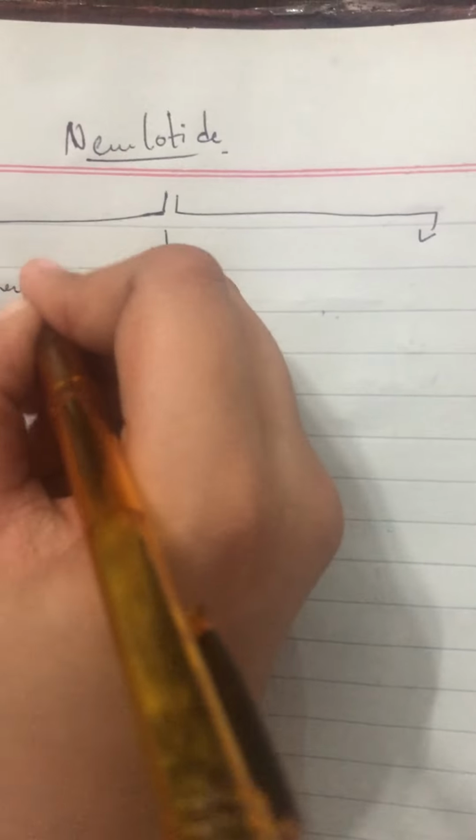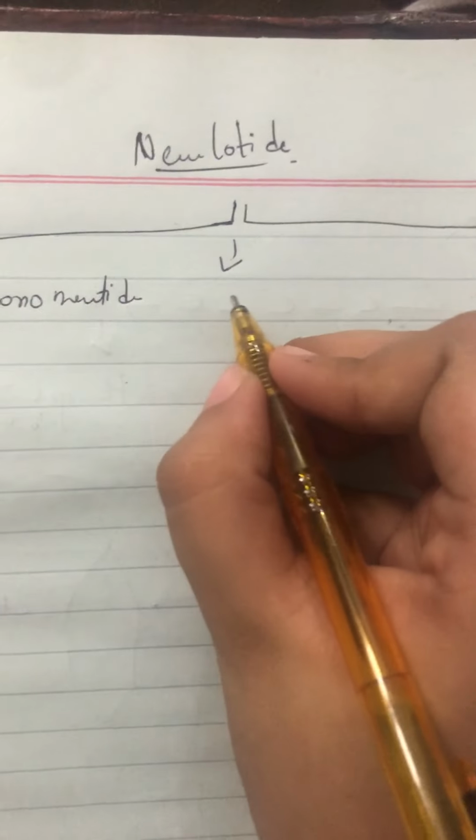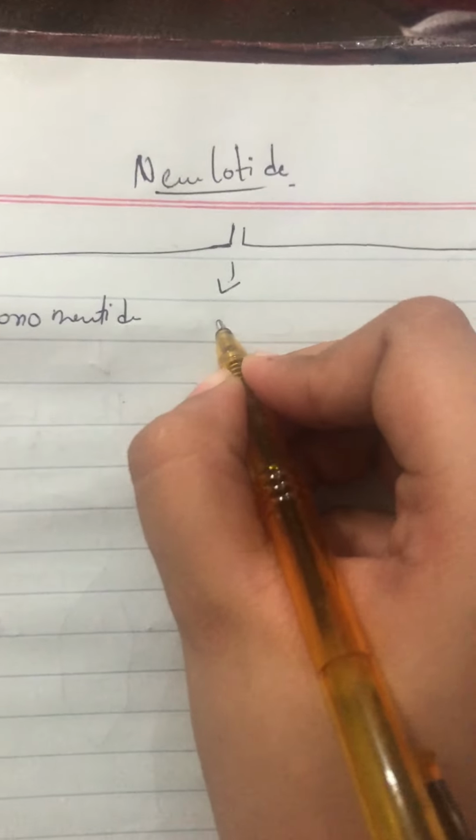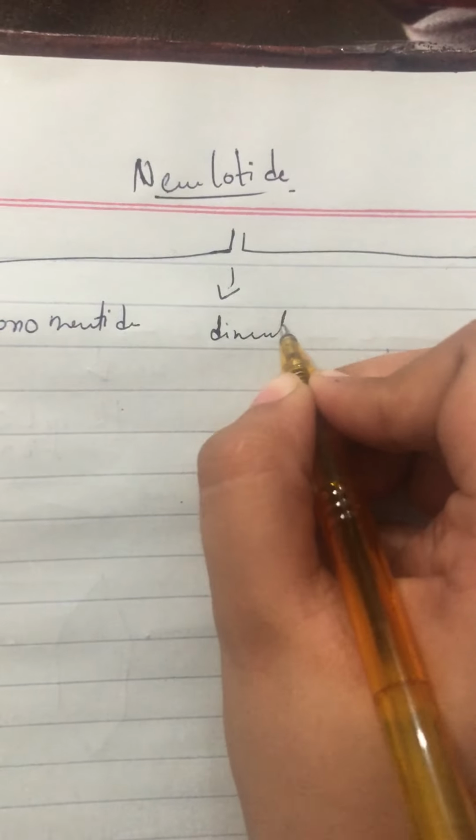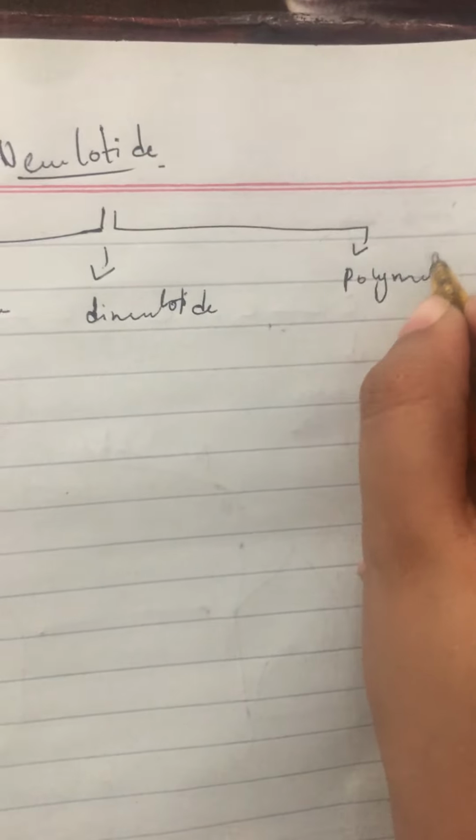Number one is mononucleotide, another is dinucleotide, and number three is polynucleotide. First of all, we will discuss the mononucleotide. Mononucleotide means one nucleotide.